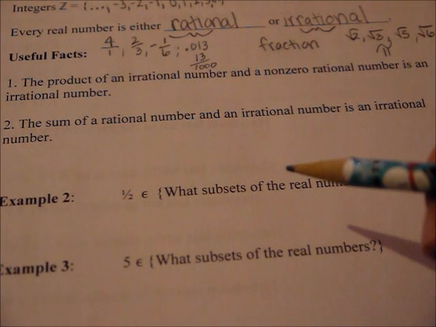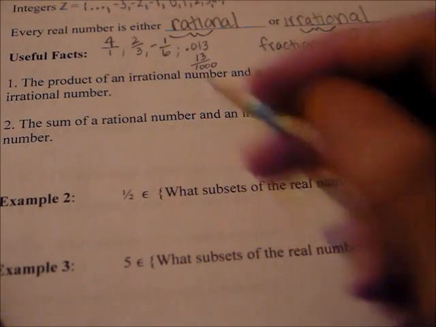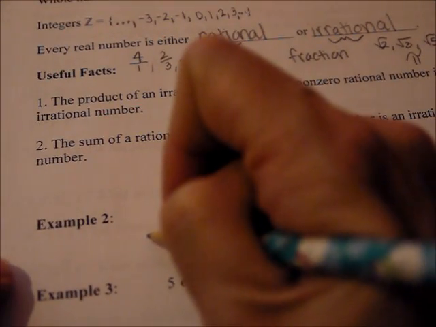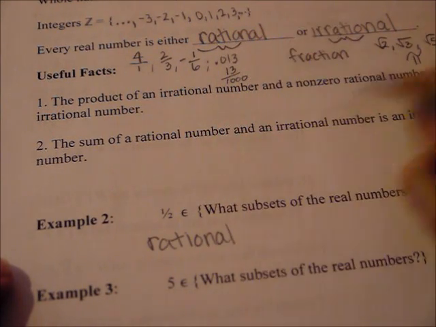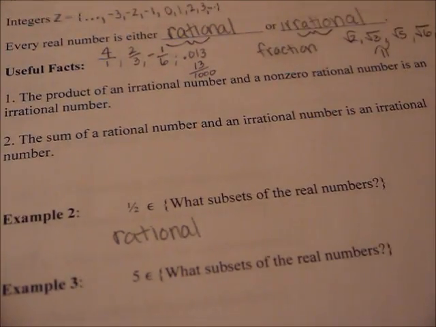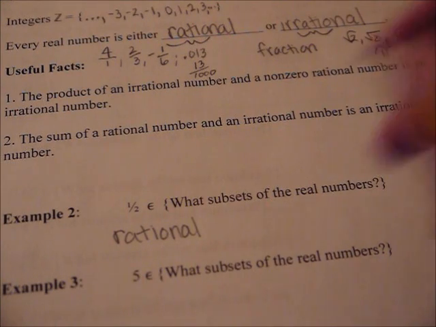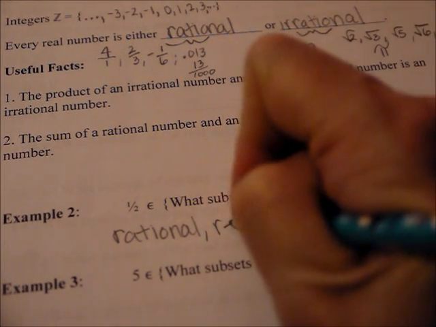Okay, so this is in your book too if what I just said made no sense to you. Okay, 1/2, I can tell it's written as a fraction, so I'm going to go ahead and say it's part of the rational set of numbers, okay? The set of rational numbers. And it's in the set of real numbers.